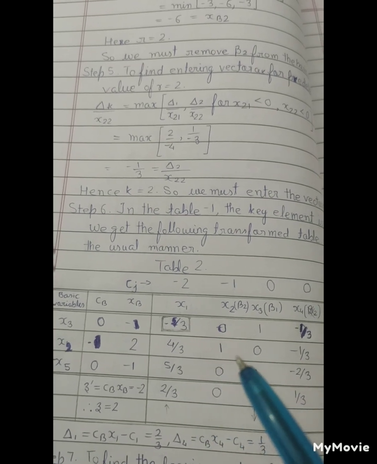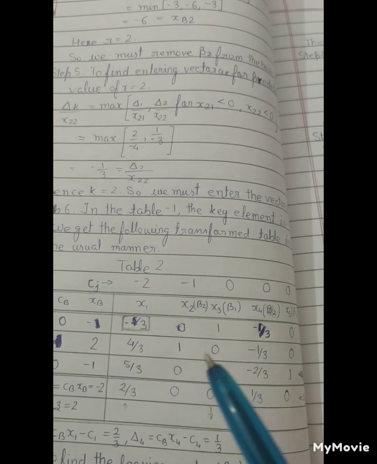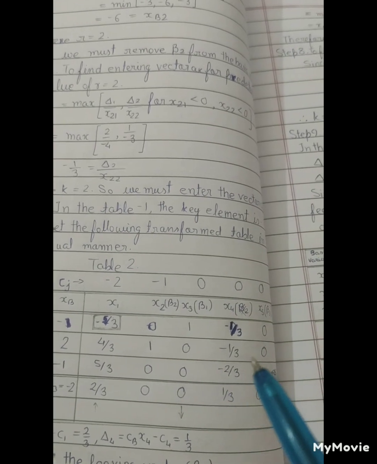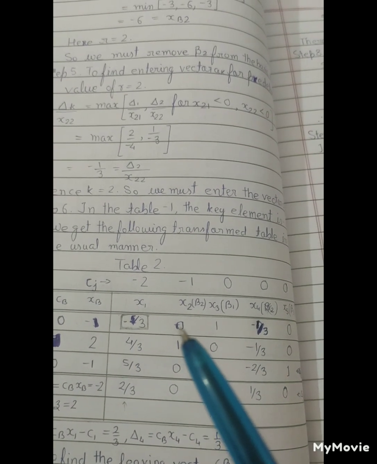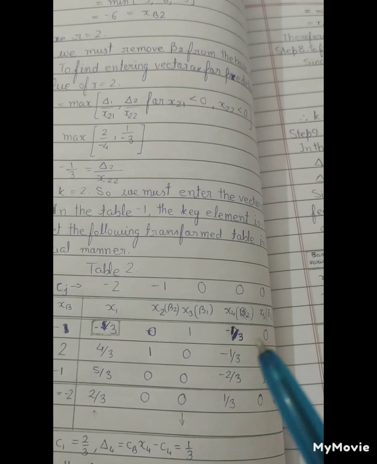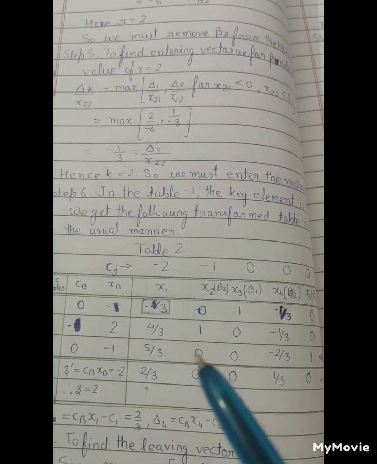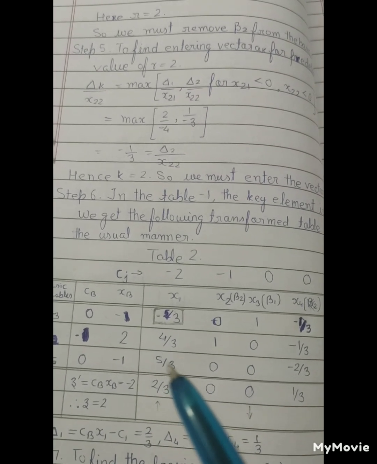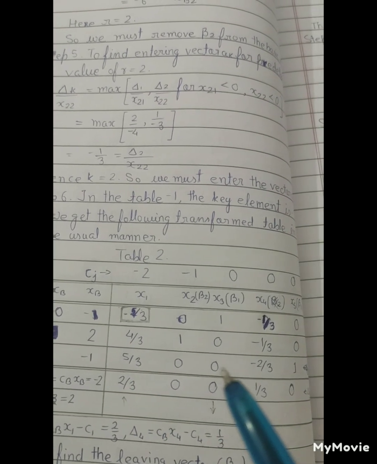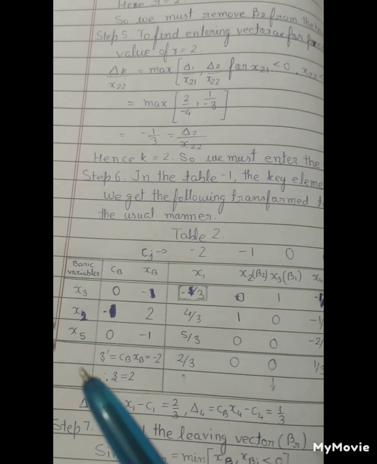So here, after making 1, the rest of the entries will be 4/3, 1, 0, minus 1/3 and 0, and here after making 0 the entries are minus 5/3, 1, 1, minus 1/3 and 0, and also here I'm making a 0, so entries will be 5/3, 0, 0, minus 2/3 and 1.